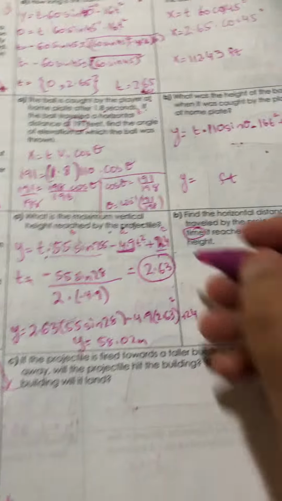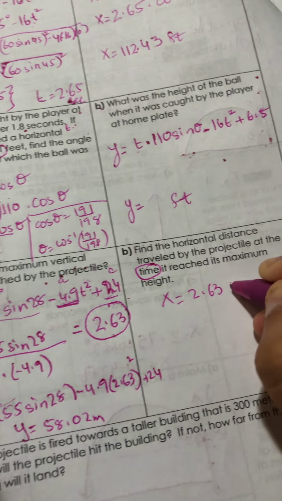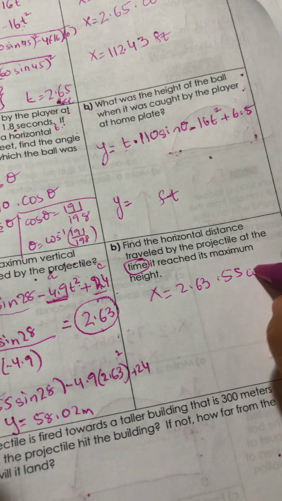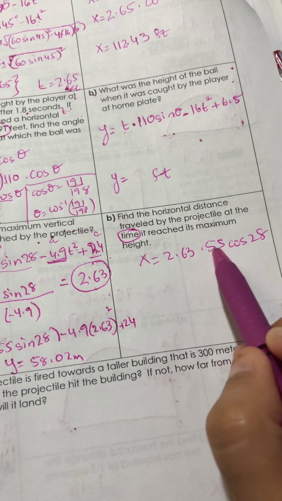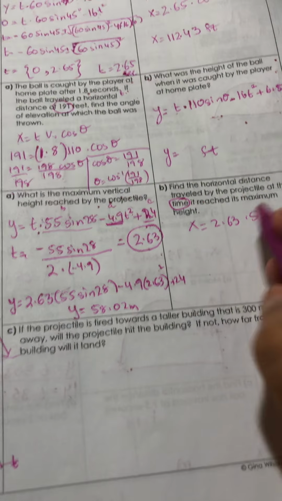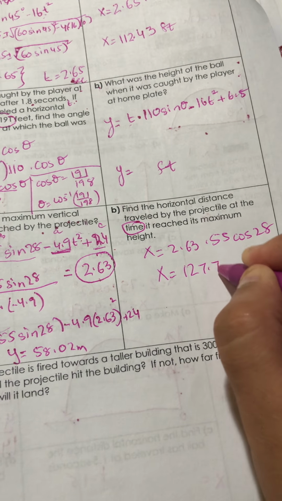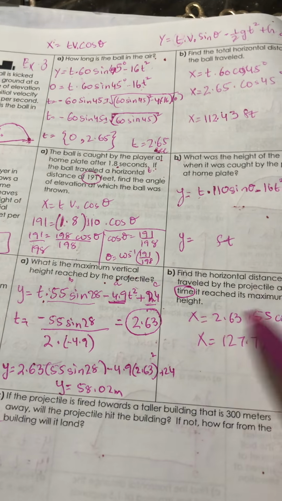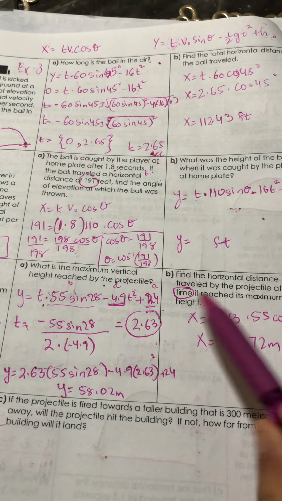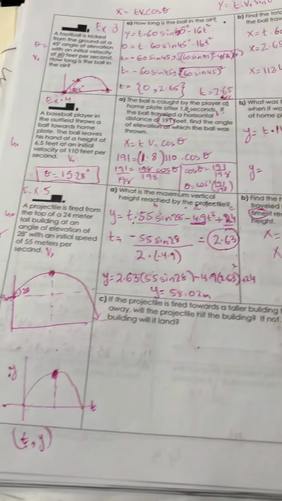I'm going to use x equals 2.63 times 55 cos of 28. This is x equals t times v naught cos of theta. Use your calculator to get 127.72 meters. So the horizontal distance, we're using this equation. The time is when it reached the maximum height. This is the horizontal distance.